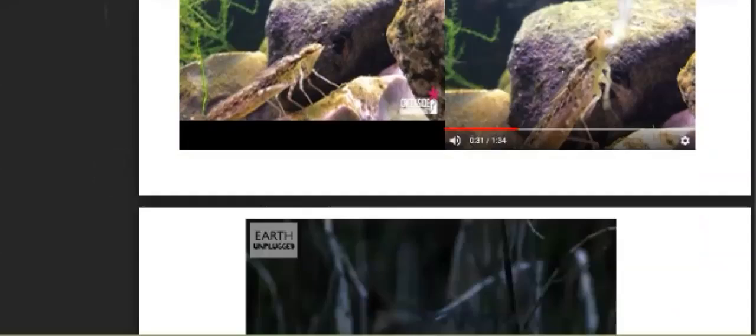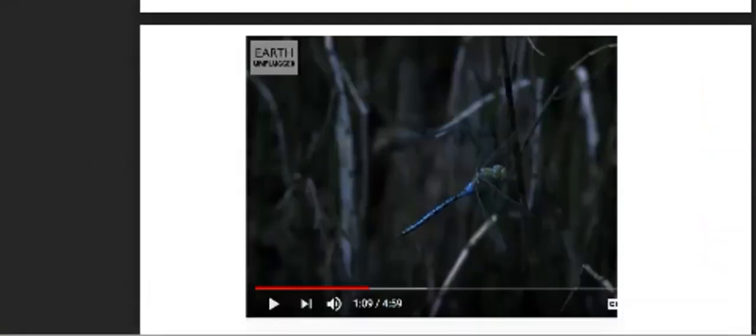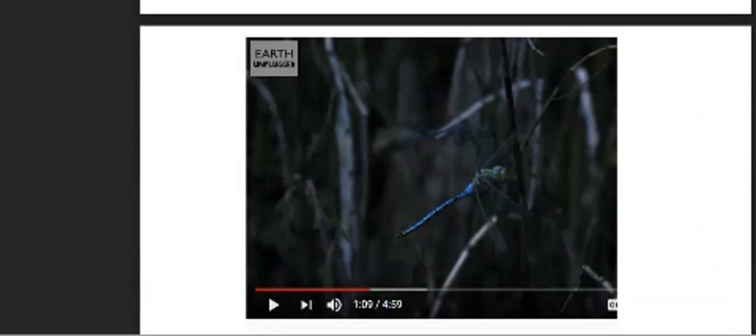So this is a little bit about the flight of the dragonflies, because dragonflies are really acrobats. They can fly to the front, to the back, up, down. They can spin, they can hover. These are amazing flyers. Okay, yes, come here.